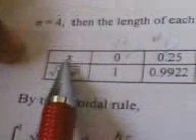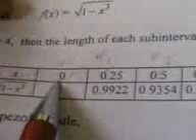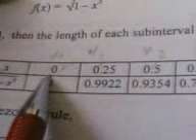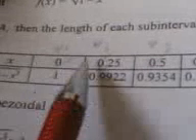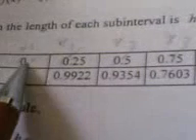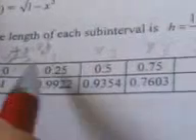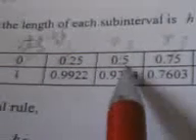Then you have to make a table of x and y. The first value of x should be the lower limit, which here is 0. Then the second value should be the last value plus 0.25, the width of the strip. So this one becomes 0.25. Then 0.5, all the way to 1, which is the upper limit.